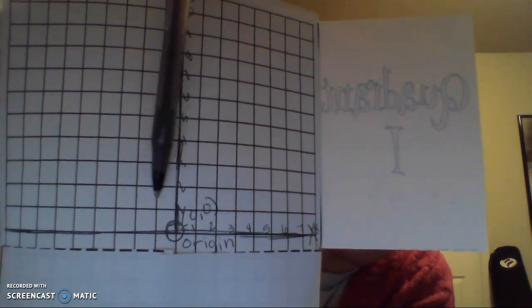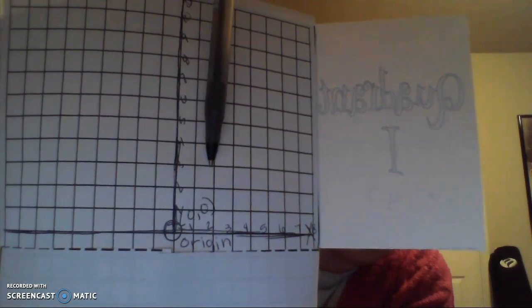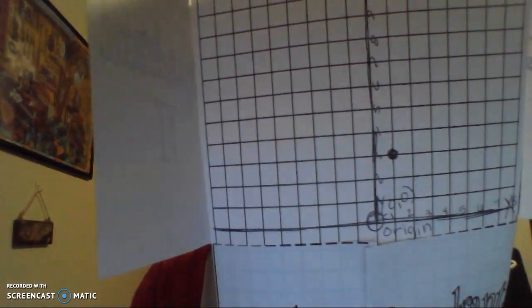So you are going to run from 0 to 1, and then you're going to jump 3. And you're going to mark it with a little dot, or you can do a star or a square, it doesn't matter. But that ordered pair now is 1, 3. So right next to it, put your parentheses and your ordered pair.